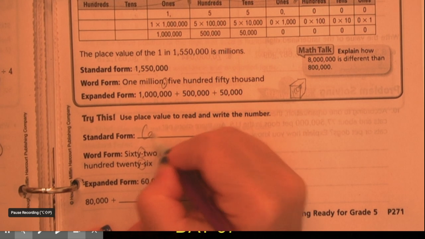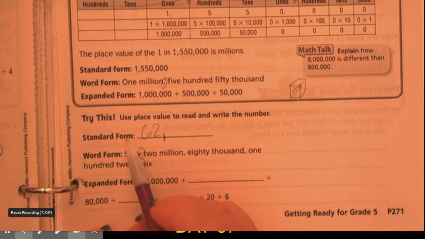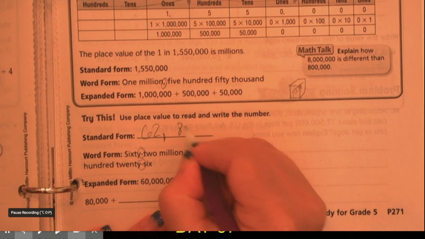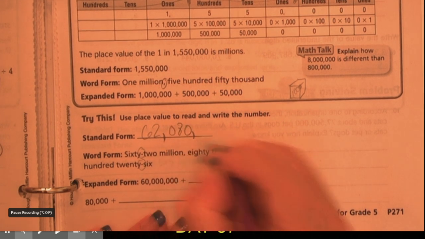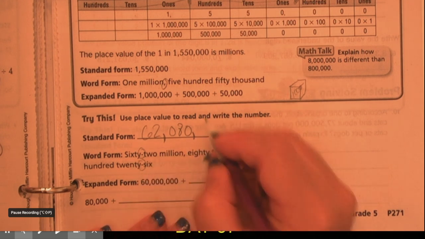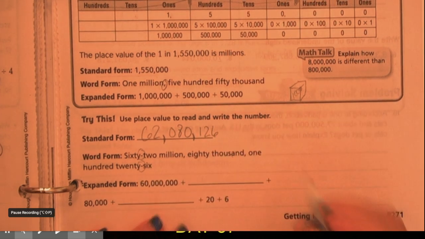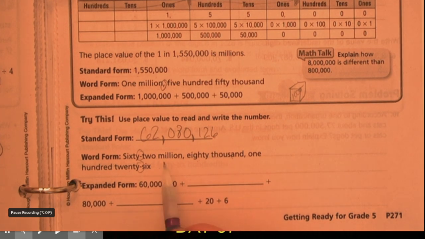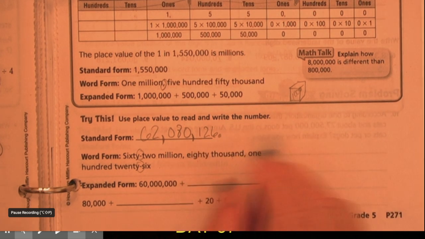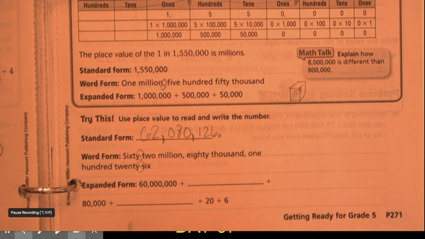So 62 million, this is the regular old standard form. 80,000, so I need an 80 in the thousands place. There's no hundreds. See, it would say hundreds if there was. 126. And there are no decimal points, so the period would be right there, but it didn't say anything, so you don't need the period.